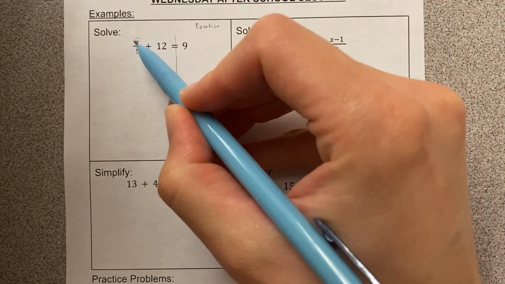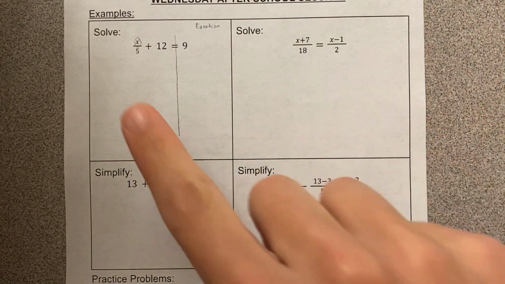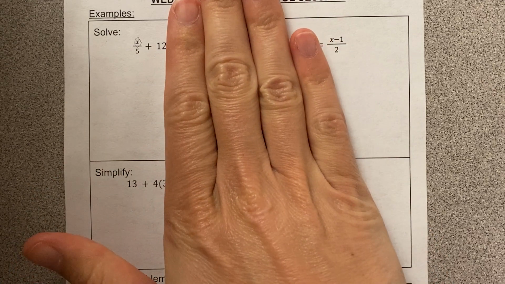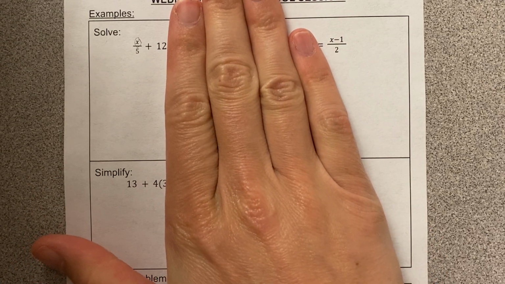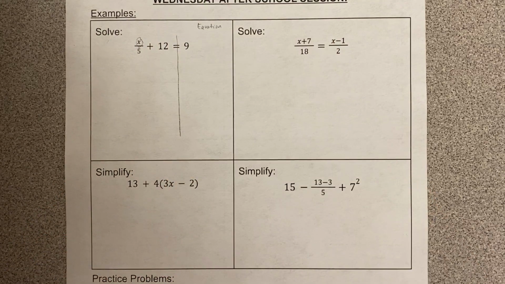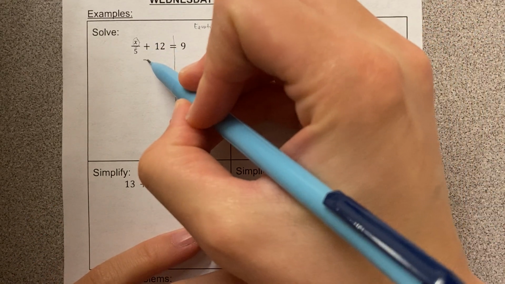I'm trying to get x by itself. So in order to get x by itself, I need to get rid of anything that's with the x. So that's the 5 and the 12. I don't care about the 9. The 9's on the other side. So here I have division and I have addition. When I'm solving equations, reverse order of operations, I deal with addition and subtraction first.